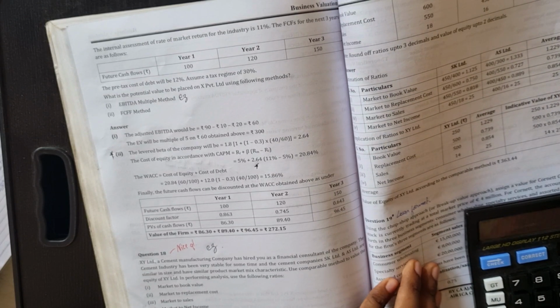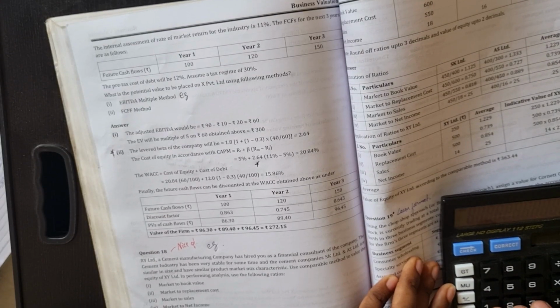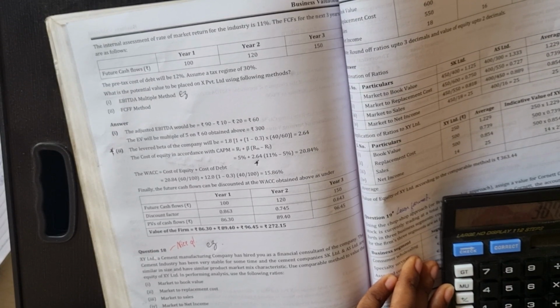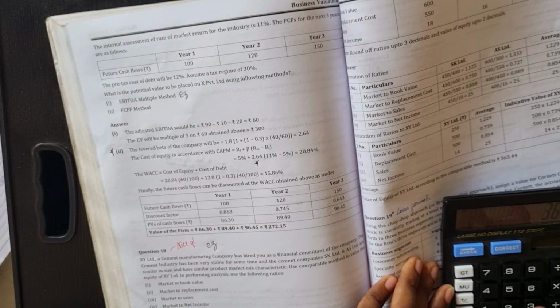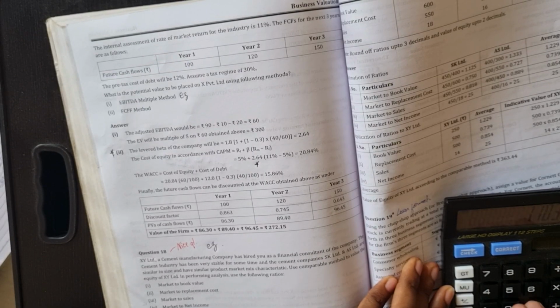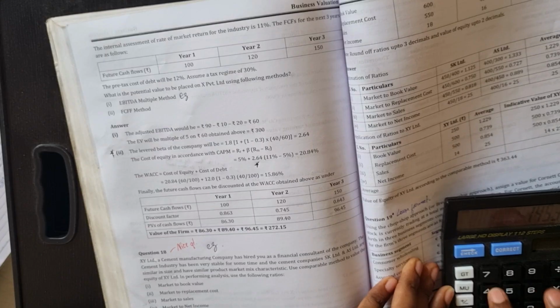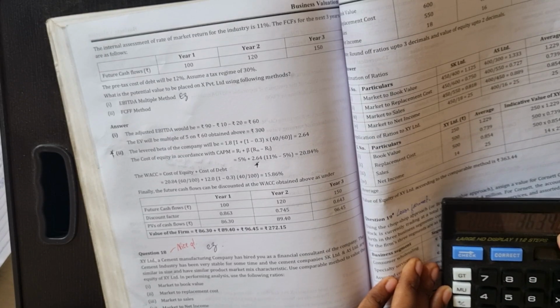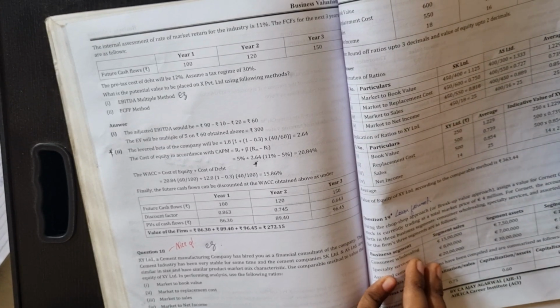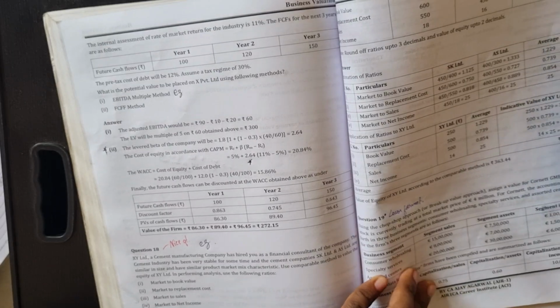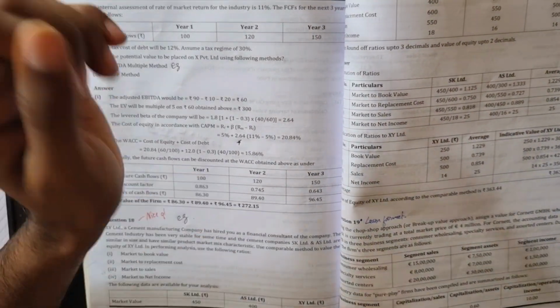Total of all this: 307.25 plus 369.5 plus 427 plus 350 divided by 4. So 363.44 is my average value. This is very easy, you can do it yourself.